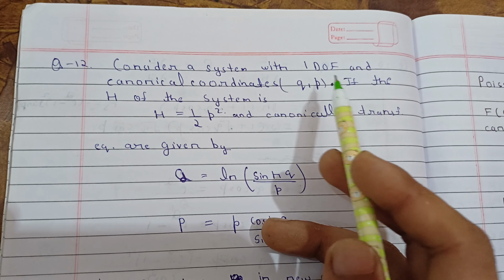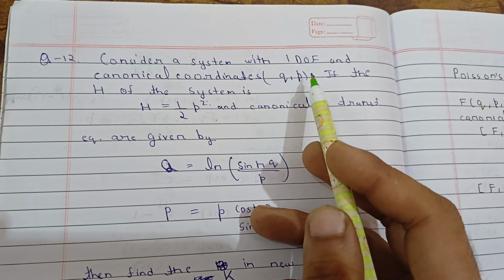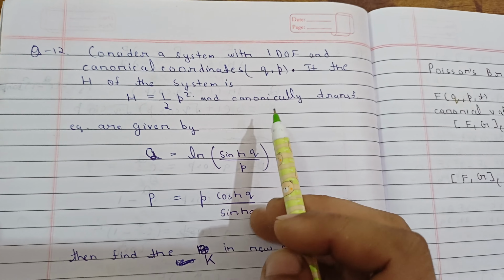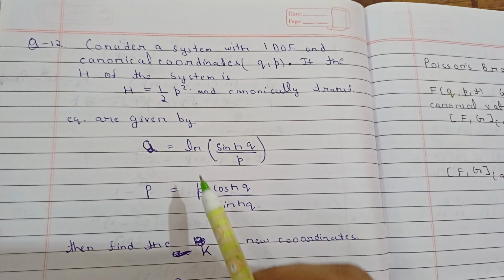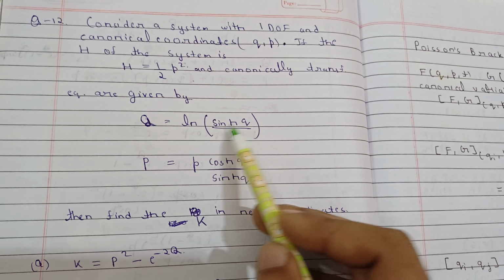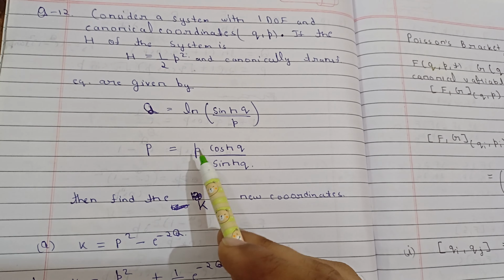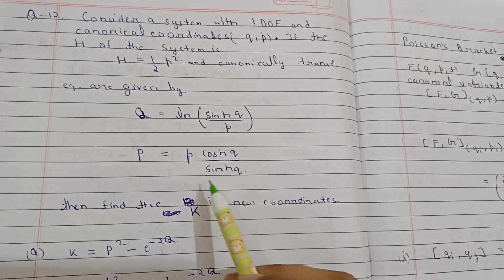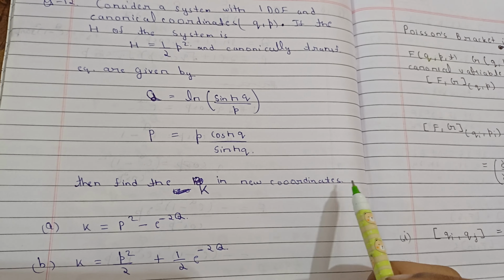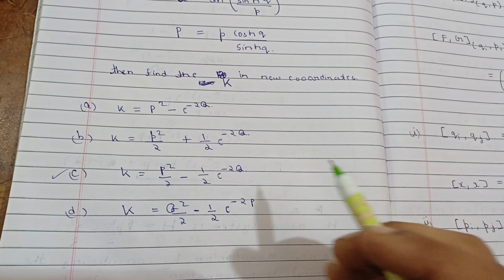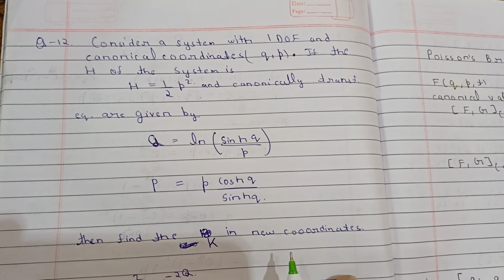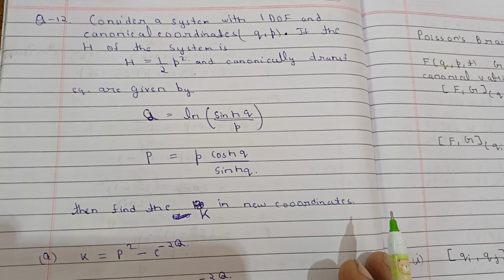Consider a system with 1 degree of freedom and canonical coordinates small q and small p. If the Hamiltonian of the system is given as H equal to 1 by 2 p square, and the canonical transformation equations are given by capital Q equal to log of sinh q divided by p, where this is hyperbolic, and capital P is given as small p cosh q divided by sinh q. Then find the new Hamiltonian in the new coordinates. These were the four options given, and the C option is correct. So try to solve this question. In the next lecture I will give you the solution. So that's it. Thank you everyone.